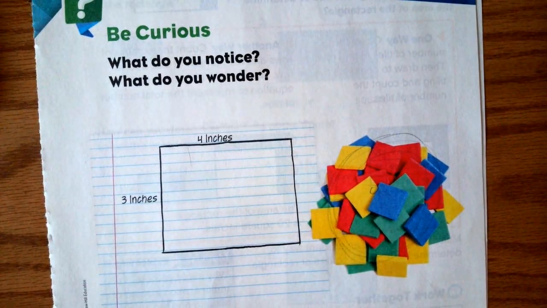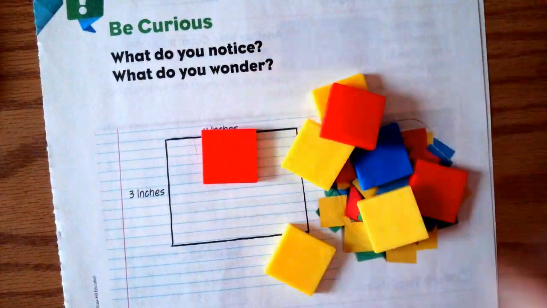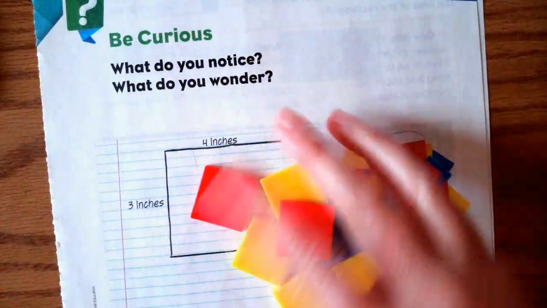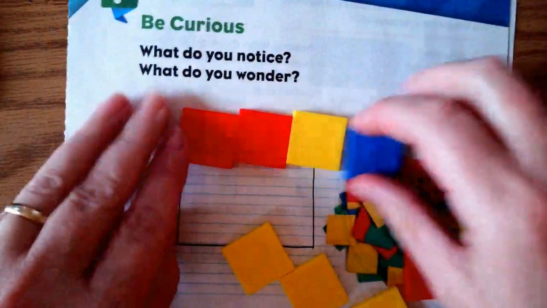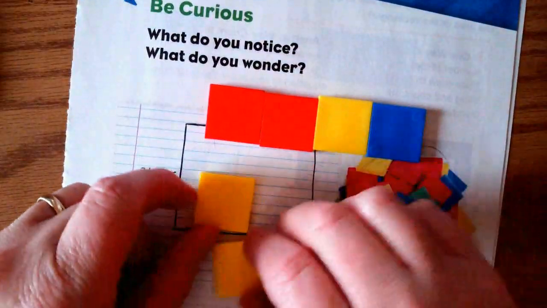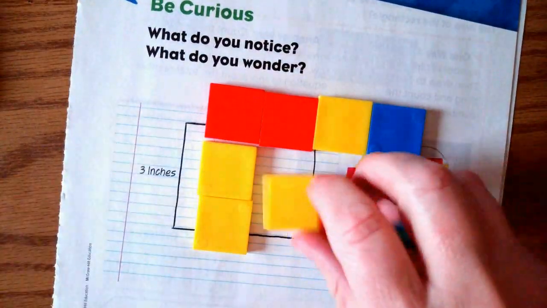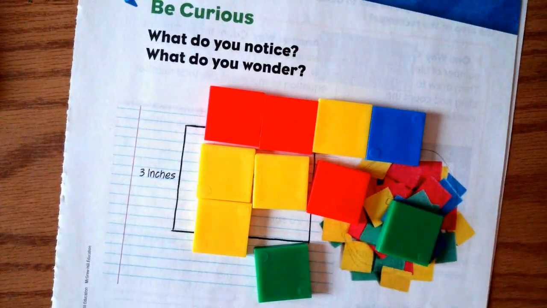So you might want to use these. We've got some of these up there, or the little bitty cubes. You can use the little bitty cubes too. But if we were building this, we would want to go 1, 2, 3, 4. We're going to go 4, but then we need to go down 3. So that would go down 3. And then we would have to fill it in to find our area.